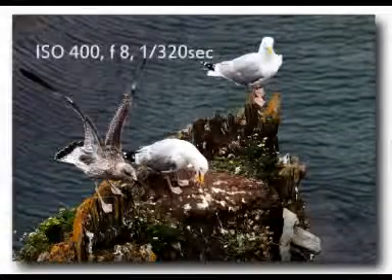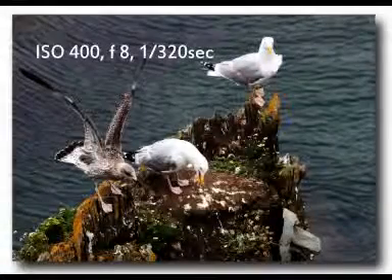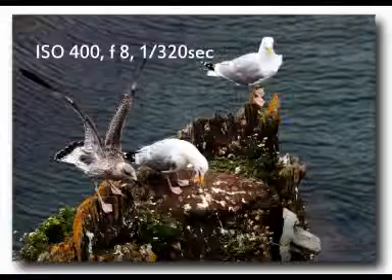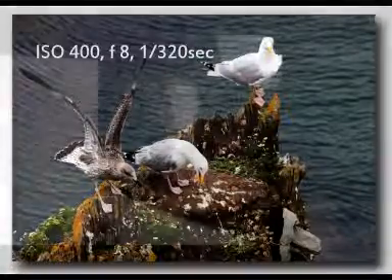Compare that to this image that was taken on a far cloudier day, and there's very little shadow detail. The image of these three seagulls poised precariously on a rock was taken also at ISO 400 at f8 on 1/320th of a second. Now, there isn't that great deal of difference between the exposure of the two images, but the amount of shadow detail is very different. Now, whether the light is hard or whether the light is soft depends on one thing, and that's the relative size of the light source to the subject.